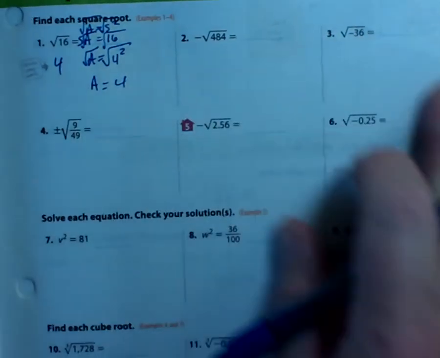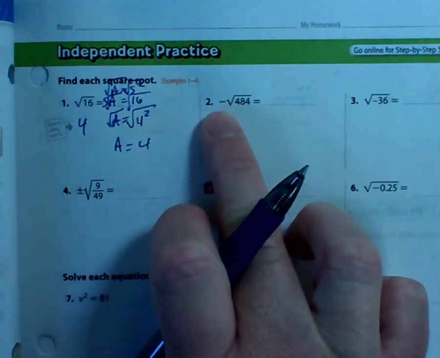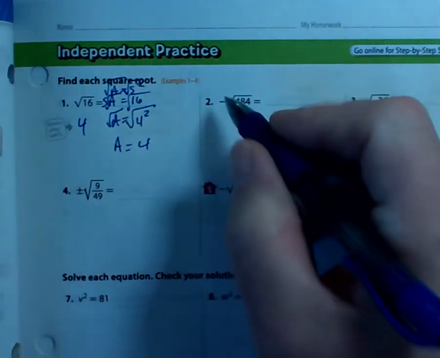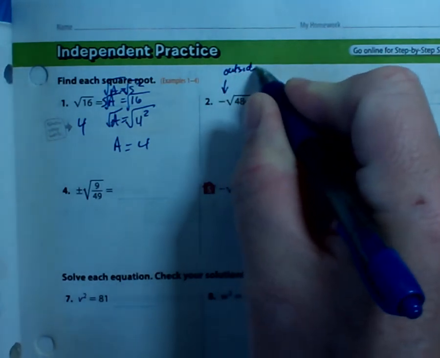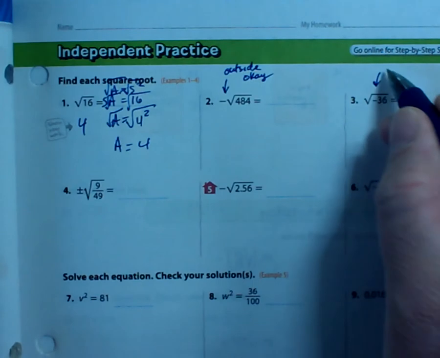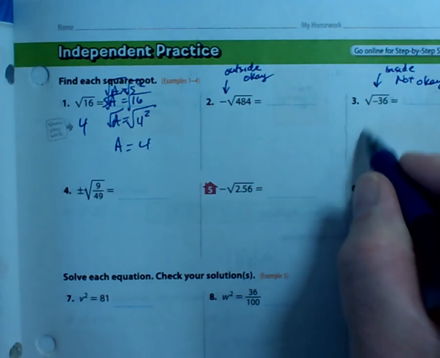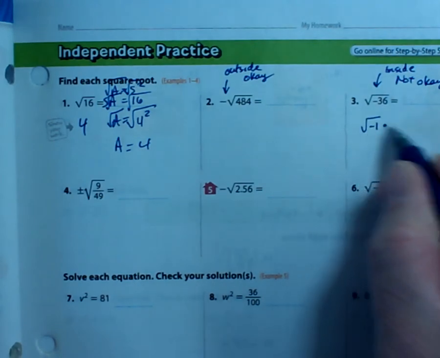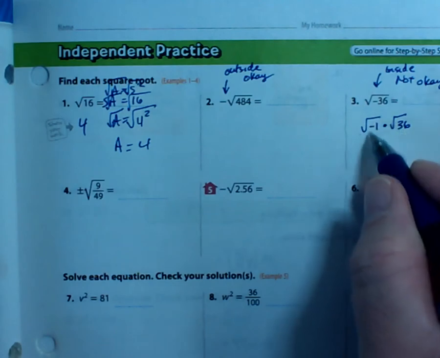Negative 484. We get some larger numbers. The negative on the outside is okay. But when it's on the inside, it's not okay. We spent a little time breaking that up into negative 1 times the square root of 36, so we could deal with the negative 1.